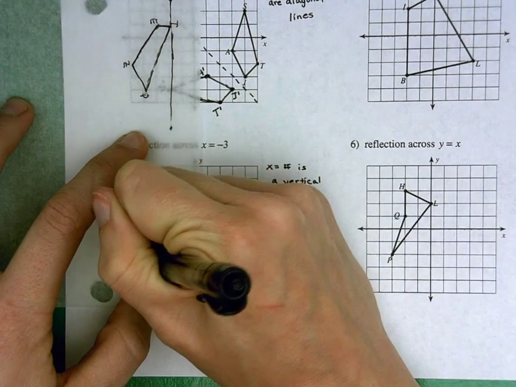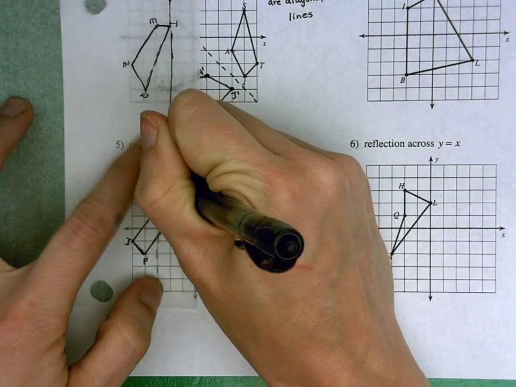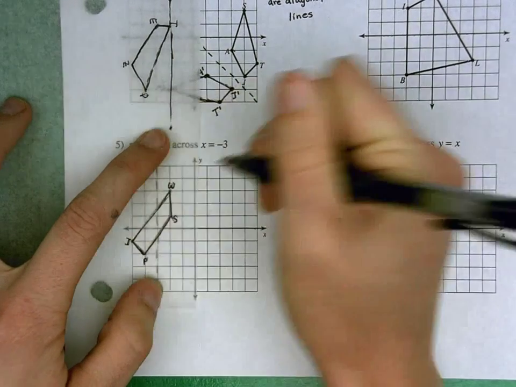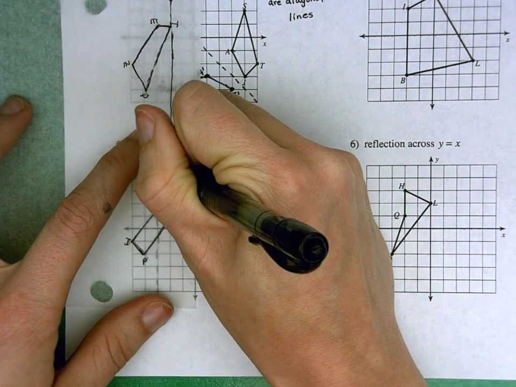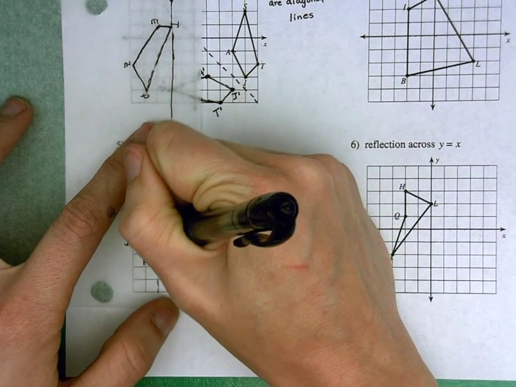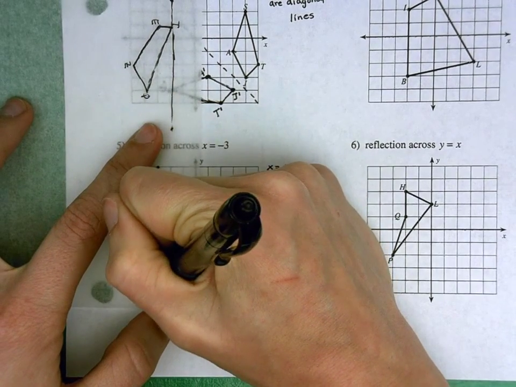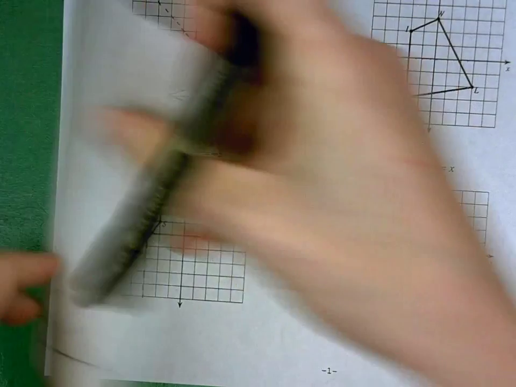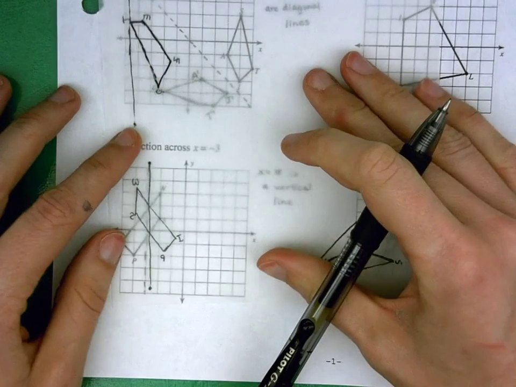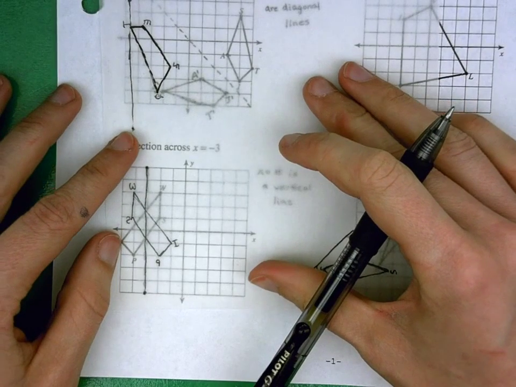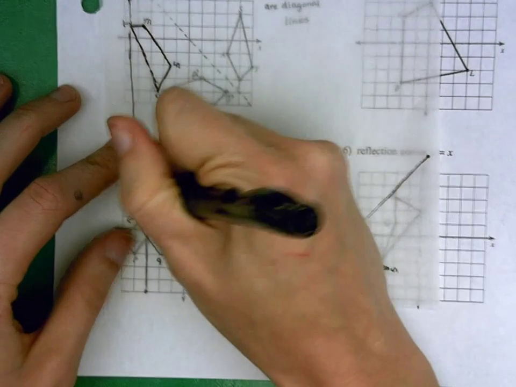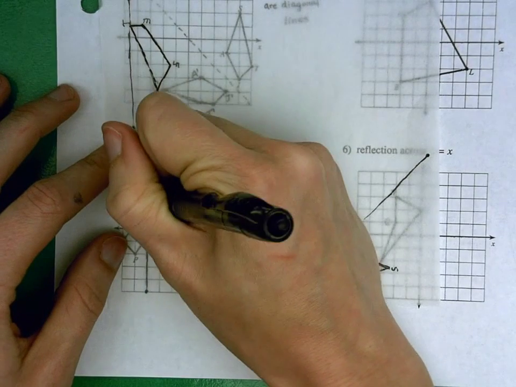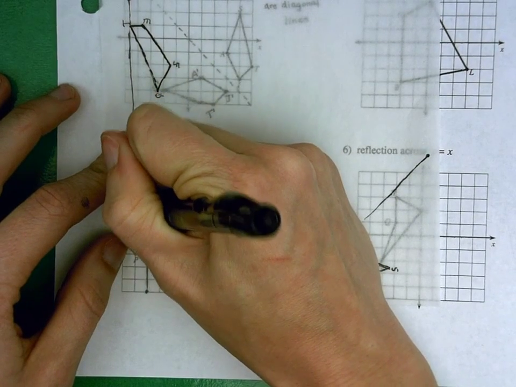We have I, P, W, and S. And then my line of reflection from one side of the graph all the way down to the other. I'm going to reflect it, so I'm going to go ahead and flip this shape over that line. Line the line of reflection back up again, one end of the graph to the other. And then sketch in really dark.